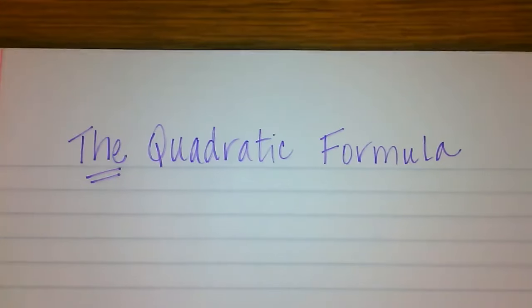I'm going to show you the quadratic formula in this video. So we have been working on solving quadratics, and I have told you that there are three ways to solve a quadratic equation. The first way we learned is by factoring, and I love factoring. The problem is if you have a polynomial that can't be factored, then you can't solve by factoring. So we have two other ways.